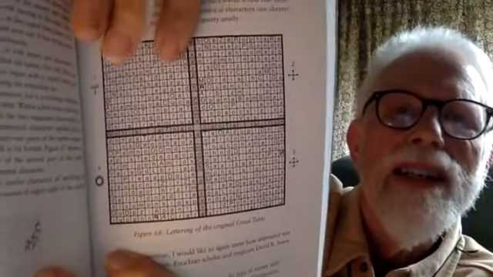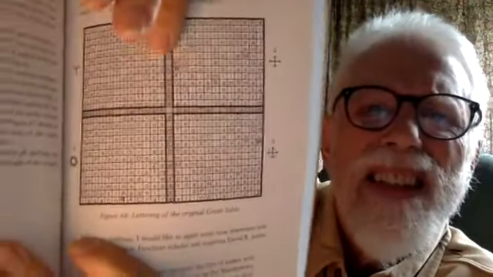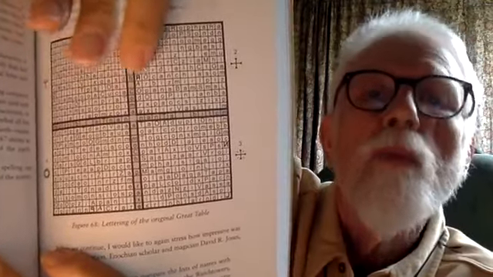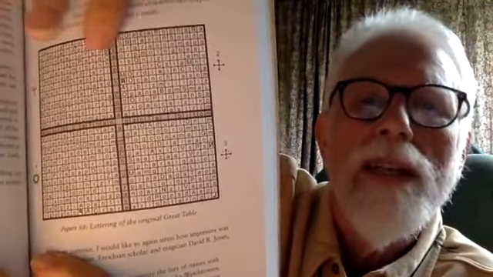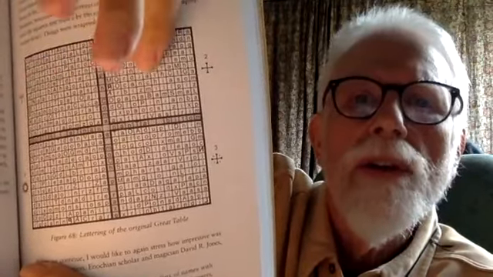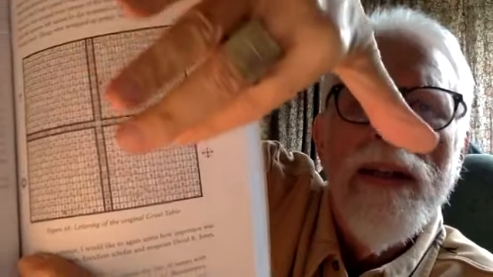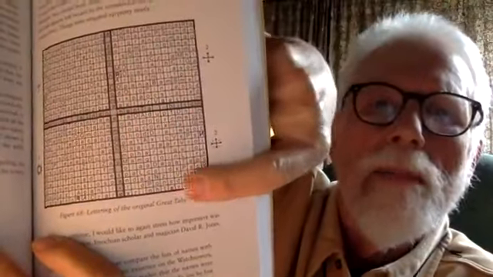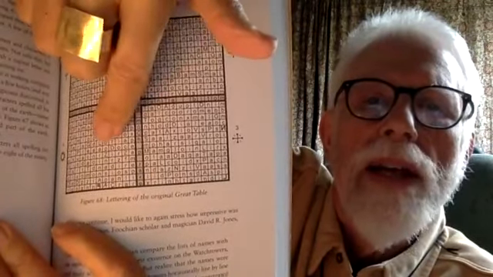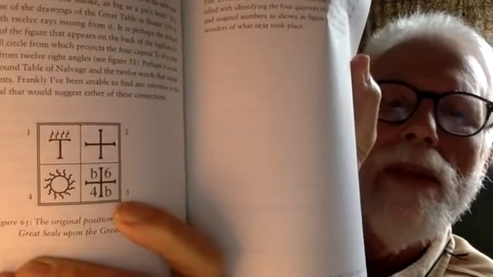Here we see that we've got what will soon be identified as the air tablet, and then we've got the earth tablet here, and the water tablet here, and the fire tablet there. Okay, that's the same order that they appeared identified like that.